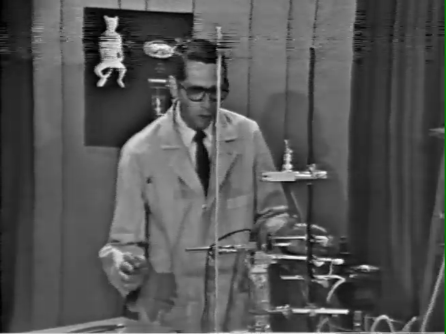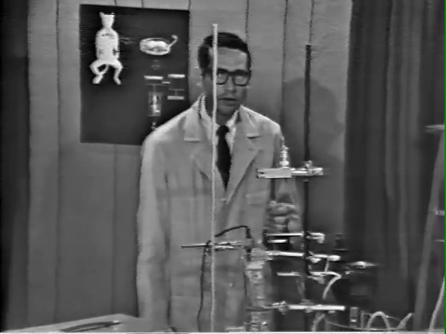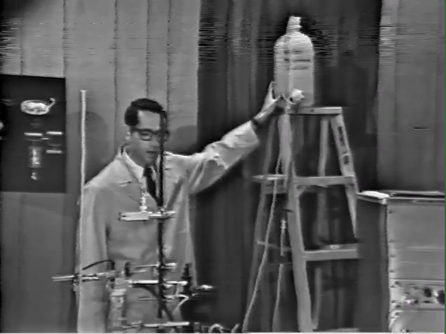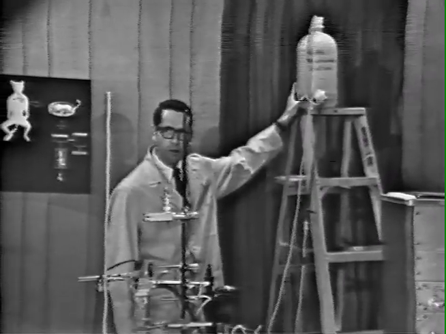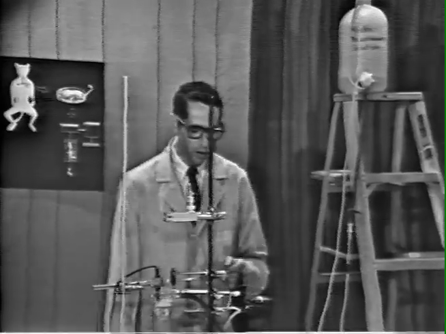Now, the rest of the apparatus consists of a reservoir to keep the Krebs bicarbonate solution. We keep this up high so that the fluid will, by gravity, flow into the atrial bath.